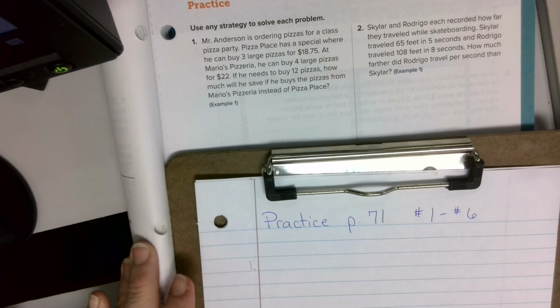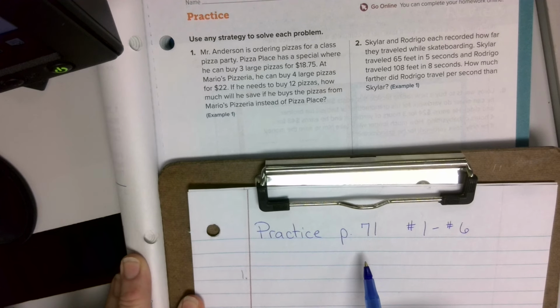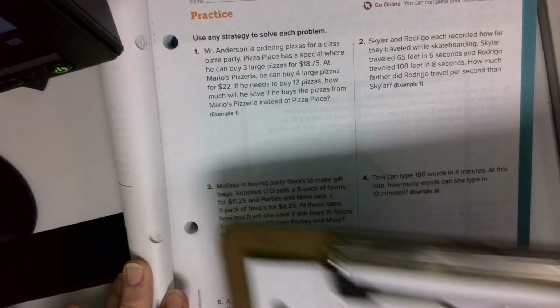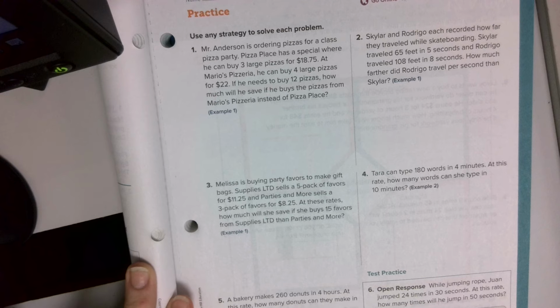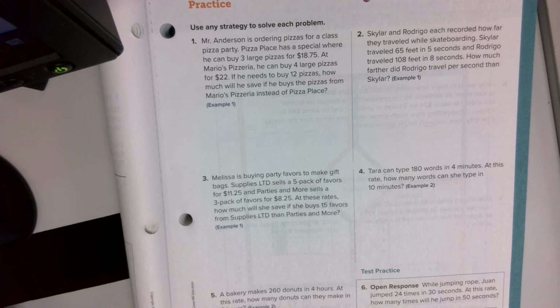Boys and girls, today I need you to turn in your book to page 71. We're going to be looking at these 6 practice problems. I'm going to be working them out for you. I'm going to show you some different ways that we can do the same problem.